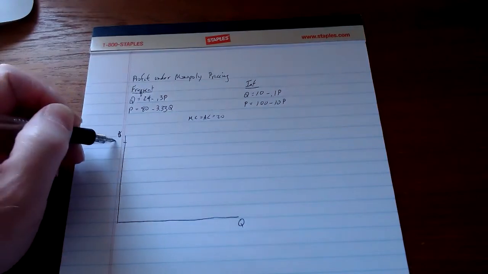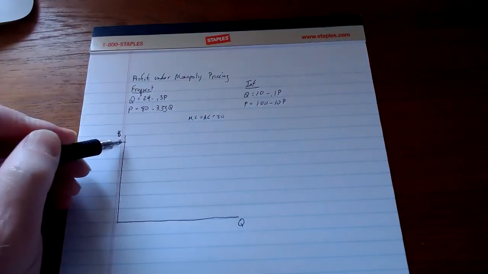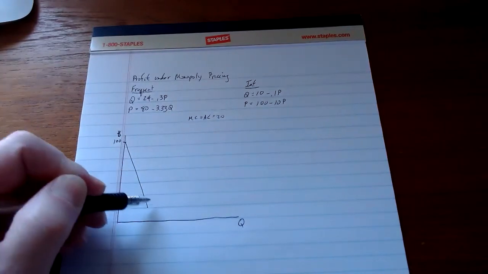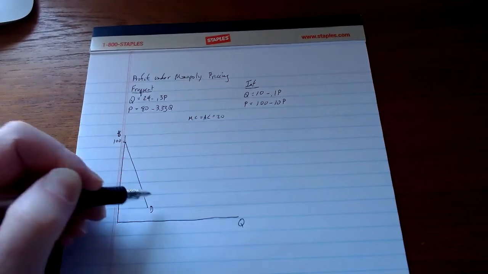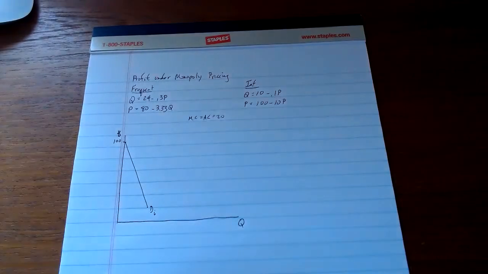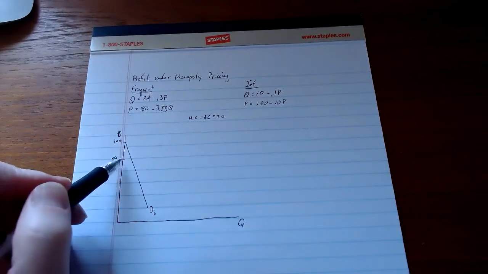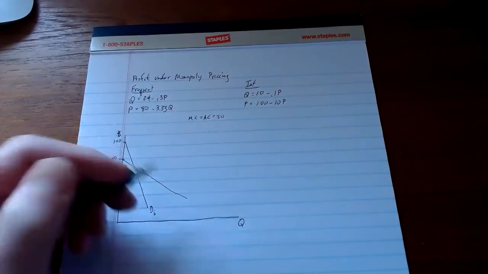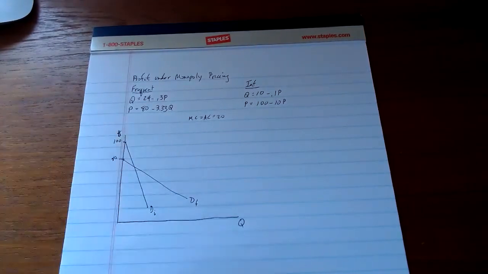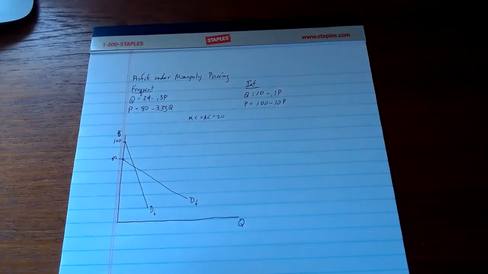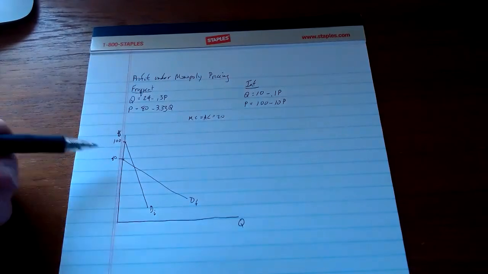So our demand curves look like this. One has an intercept of 100 with a slope of -10. That's the infrequent golfers. And one has an intercept of 80 with a slope of -3 1/3. That's the frequent golfers. And so we can see that the market demand is going to have a kink in it at $80.